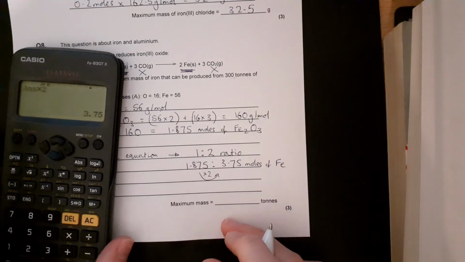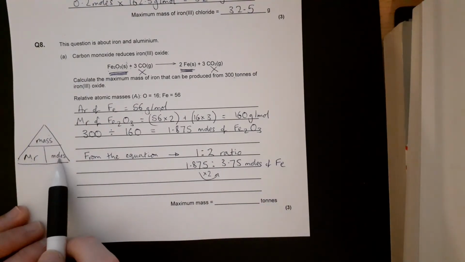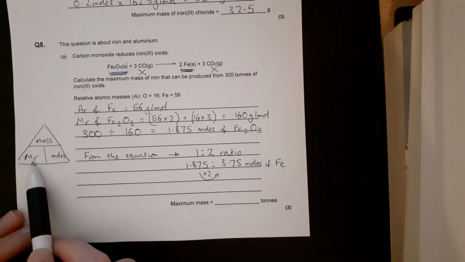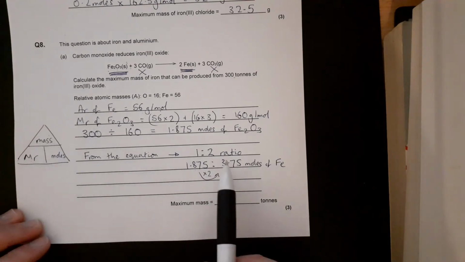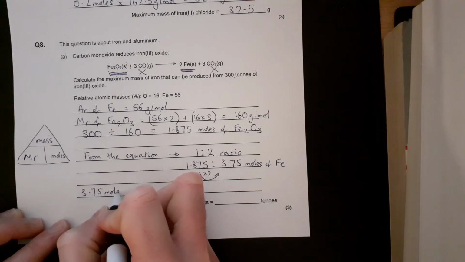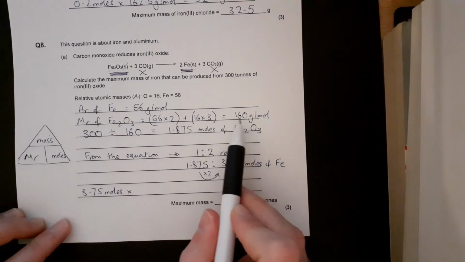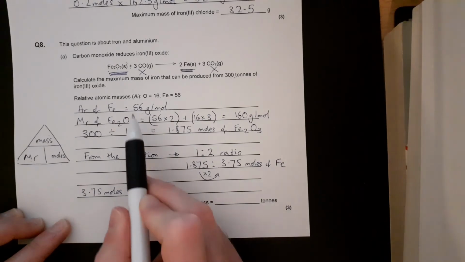Now, finally, the last step is to go back to our triangle. Now that we know the moles, we can multiply by the Mr to get the mass. So the 3.75 moles times by, again, make sure you use the right one here. We've already used the 160, so it's going to have to be this one.